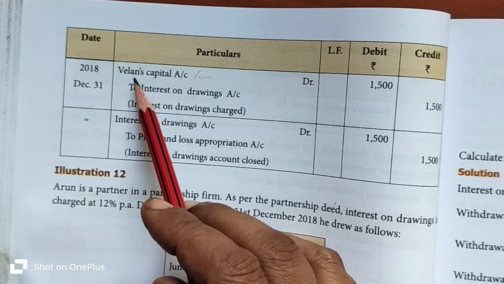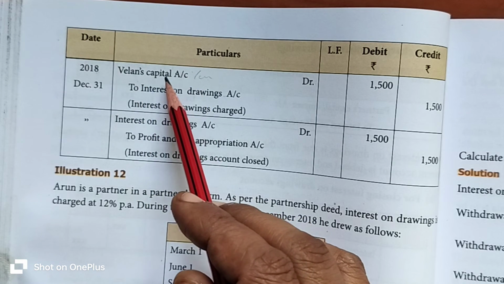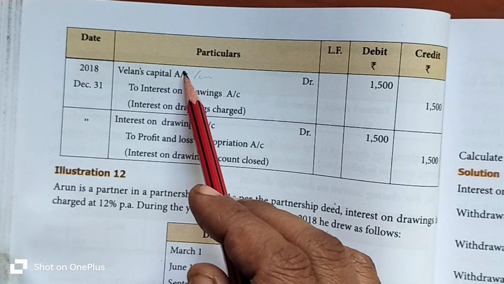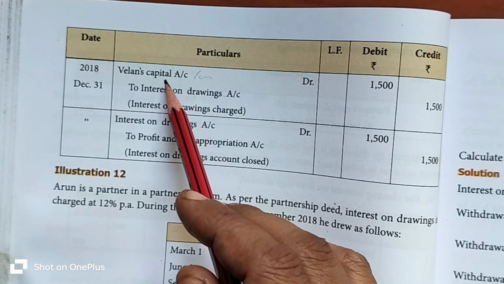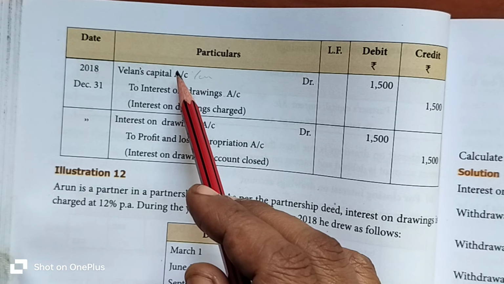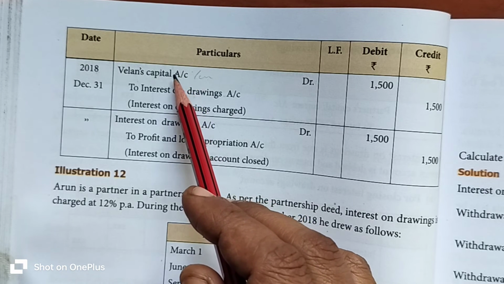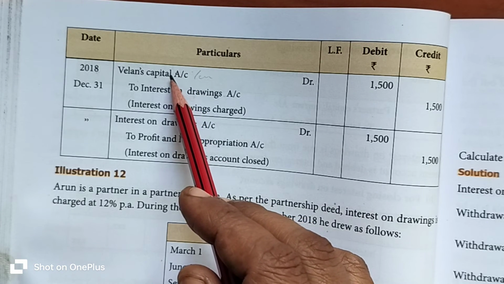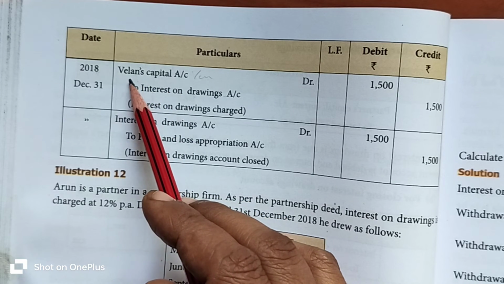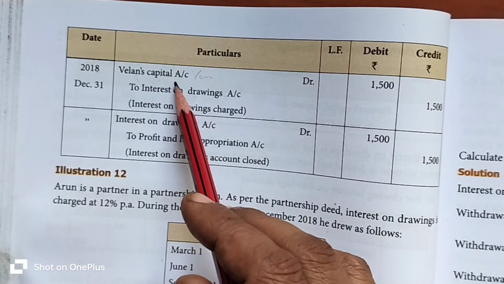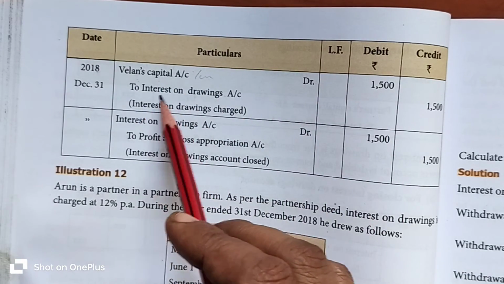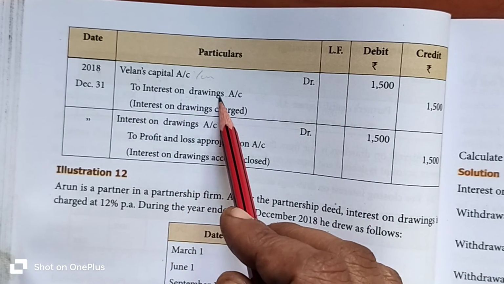You can't write Valen's current account. Valen's current account means fixed capital method. In the fluctuating capital method, all the transactions between the partners and the firm are recorded in the capital account. So for that you have to write Valen's capital account debtor 1500 to interest on drawing account 1500.